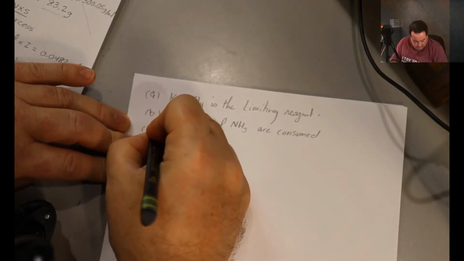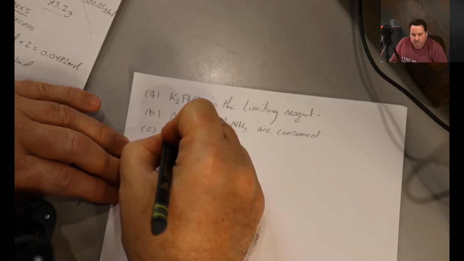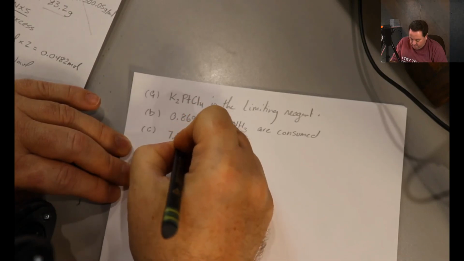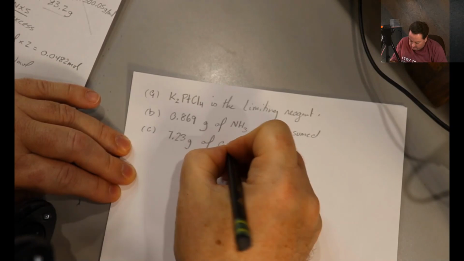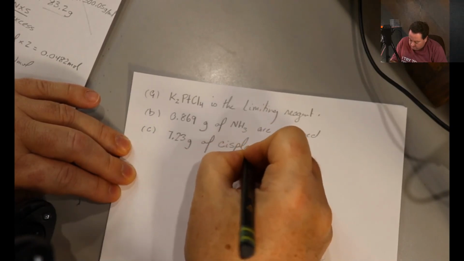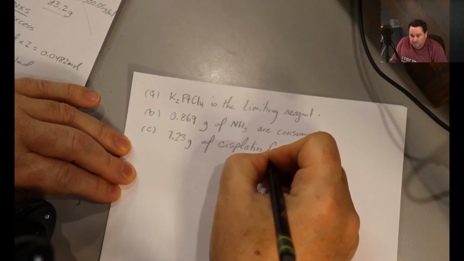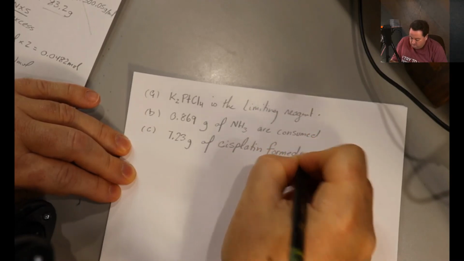And C, 7.23 grams of cisplatin formed. And there you have it.